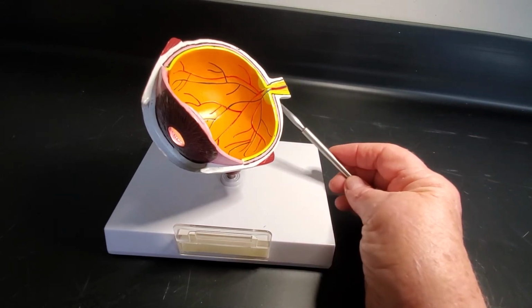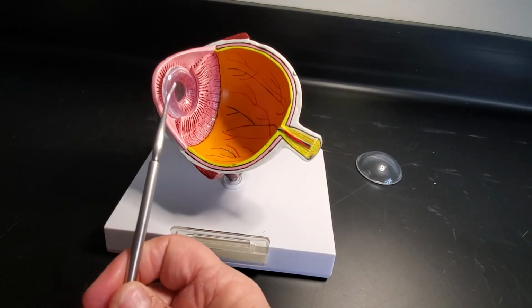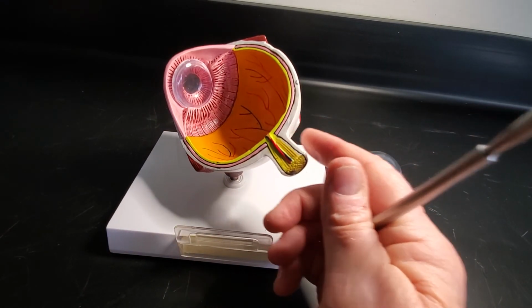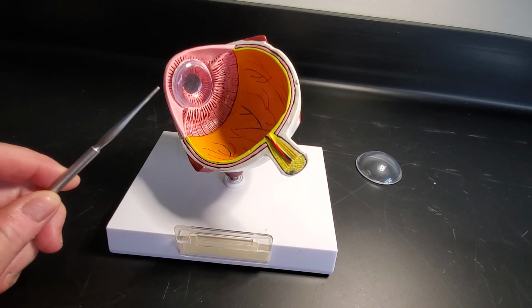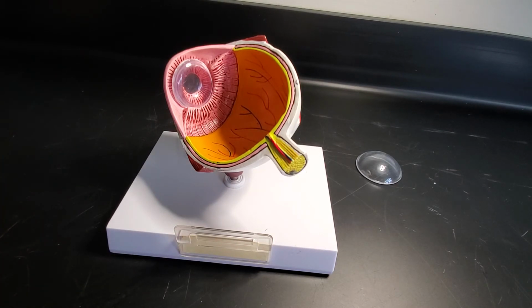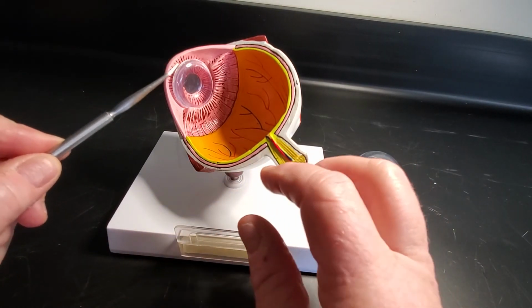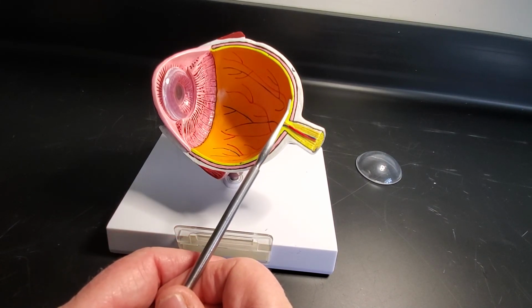So let's go back to the lens. So here is our lens. The lens is directly behind the pupil. So when the light hits the cornea, it gets refracted and sent through the pupil, and the cornea does about 66% of the refraction of the light. The rest of the refraction is done by the lens. And what the lens wants to do is focus that light right here at the macula lutea.